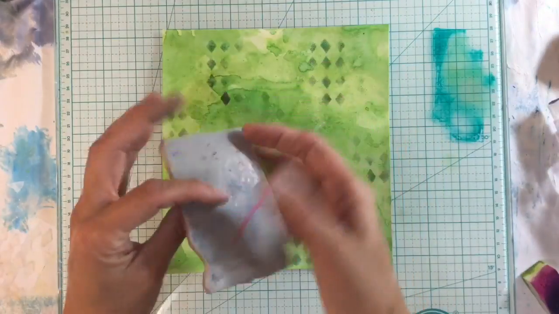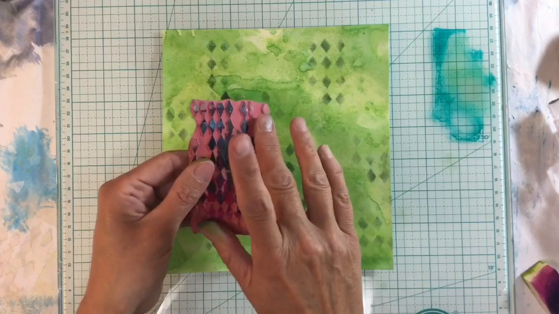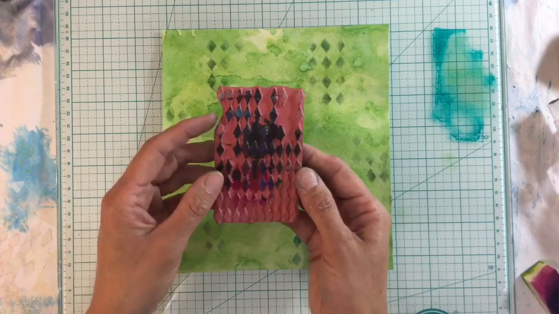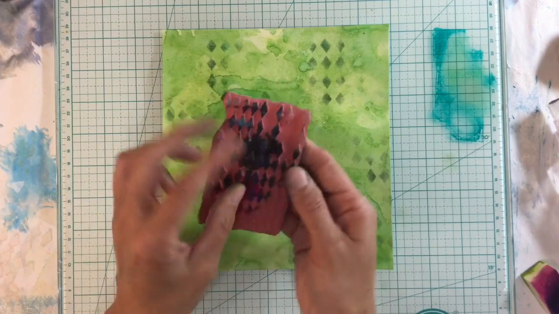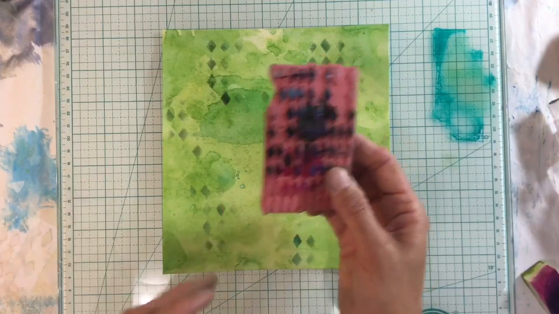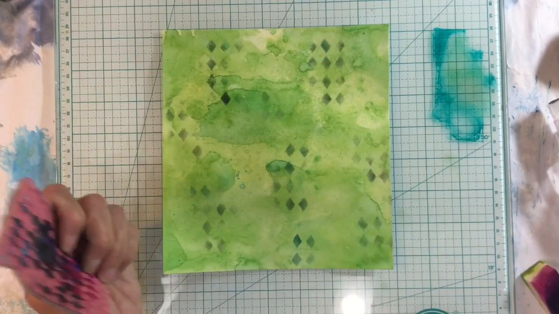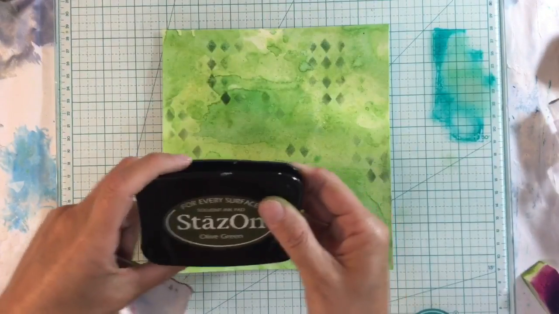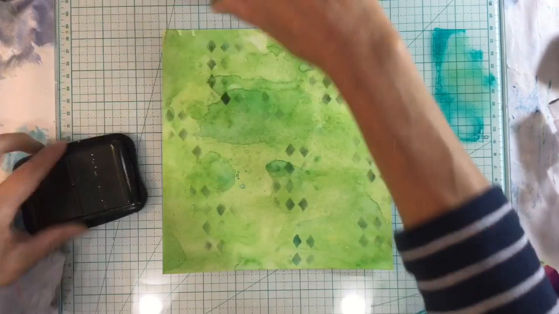And then I've got my, not Tim Holtz, in fact it's not, it's the Dylusions background stamps, and let's have a think. I'm going to use olive green for this.